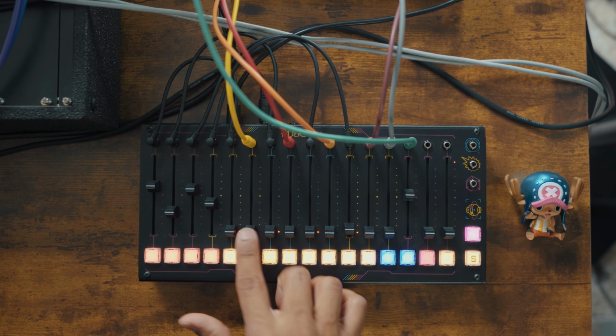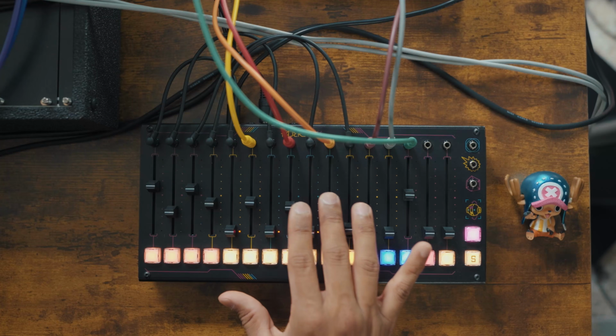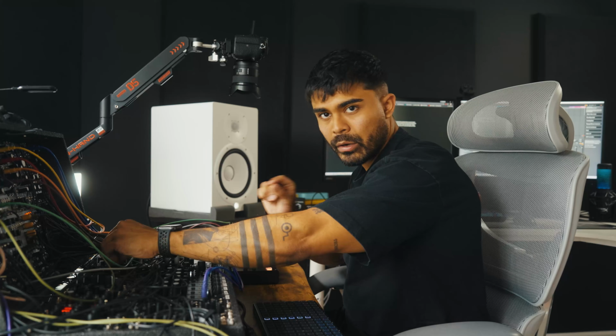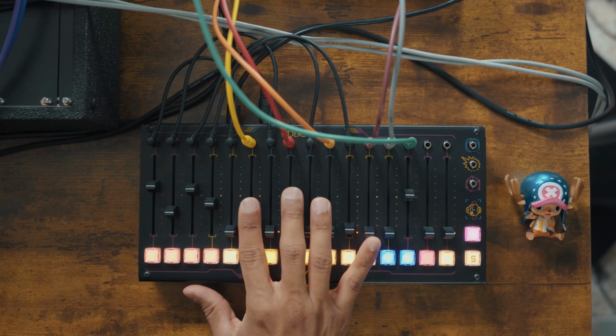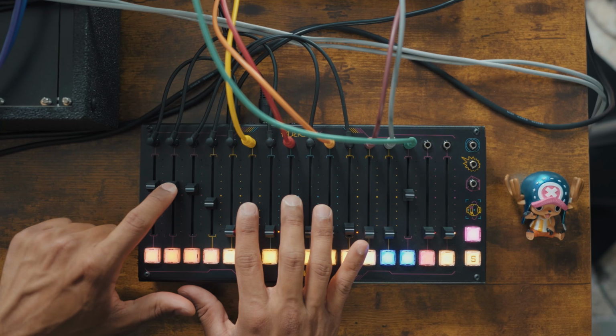Again, these are just attack decay envelopes. So now I have a completely different sequence with the same rhythmic patterns by just changing the decay of one or two or all of the waveforms. Change the number of beats on this sequence.